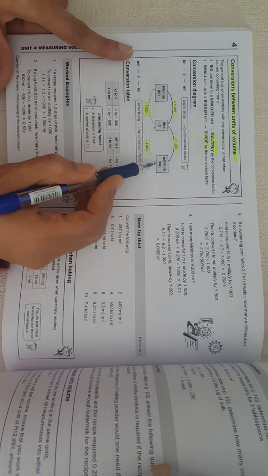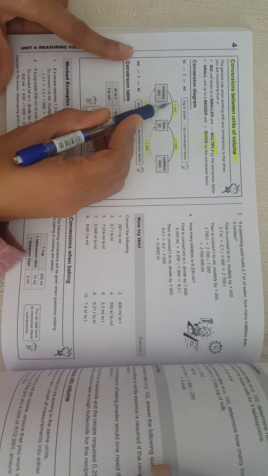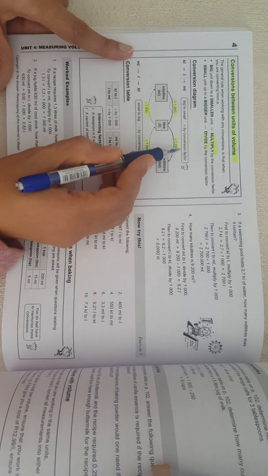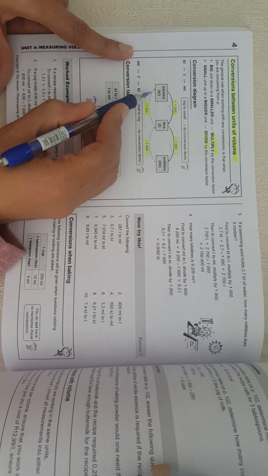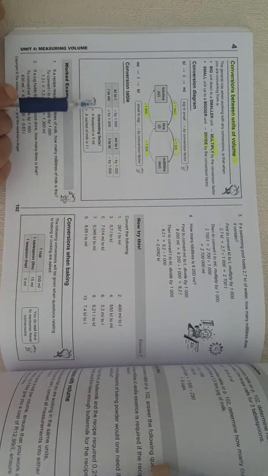So we're moving from mils to liters to kiloliters. So we're going from small to big here at the bottom. So what we have to do is we have to divide. So you have to know that the conversion factor that they're talking about here is 1000. So when you're going from big to smaller, we're multiplying by 1000. And when you're going from small to big, we're dividing by 1000, right? So here's a conversion table.